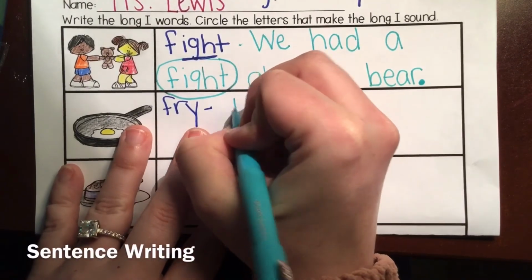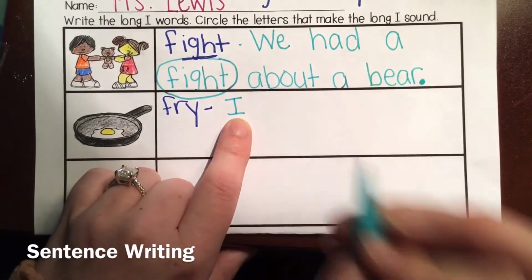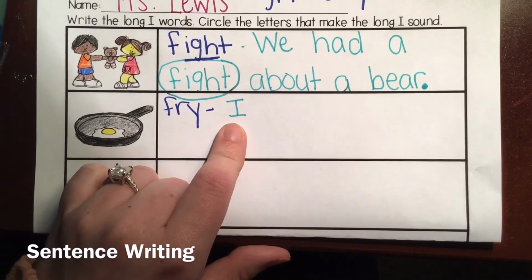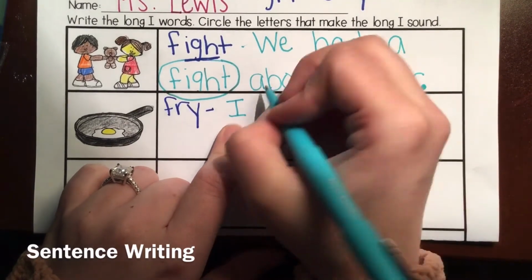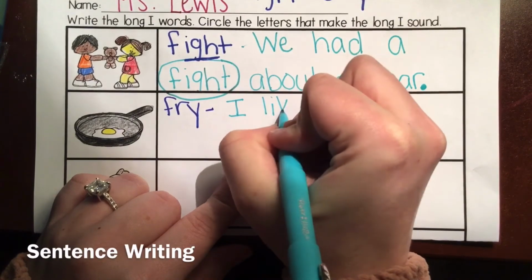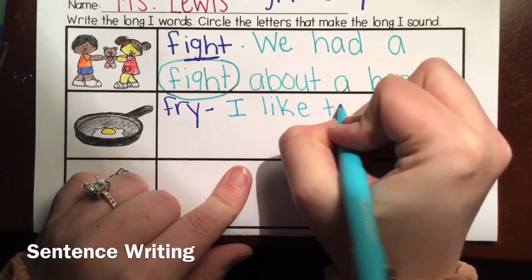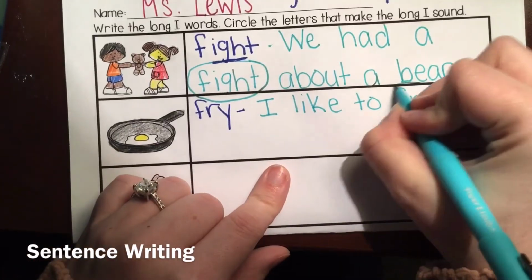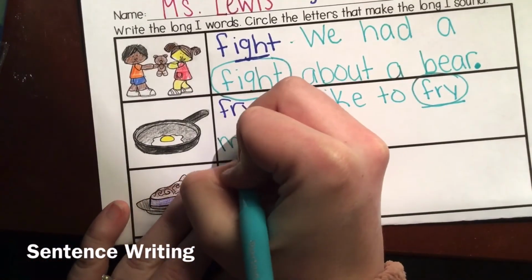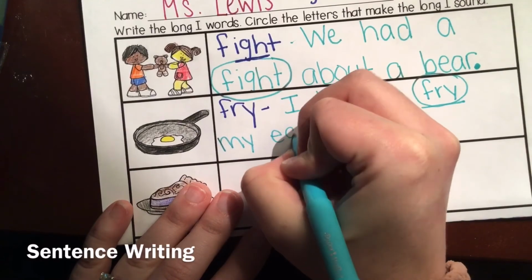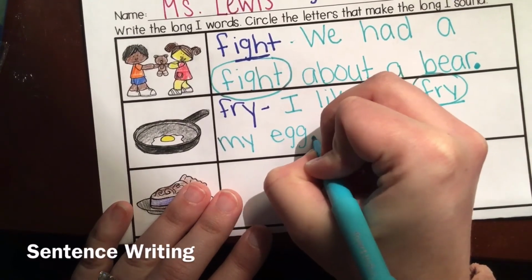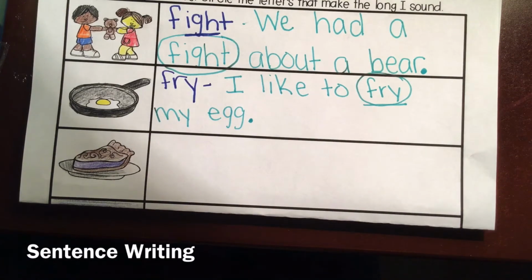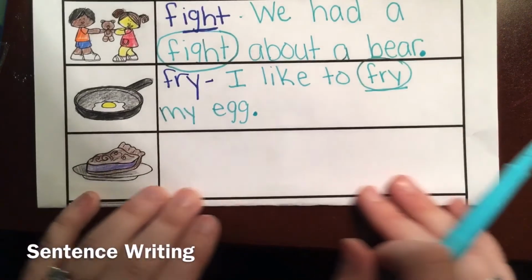I'm going to write I. Now remember, this is a sight word, and yes, it gets capital because it's in the beginning, but the sight word I is always going to be capitalized. I like to fry, circle it, my egg. Period at the end. Checking for capitals, finger spaces. I used my sight words and I tried my best, okay?